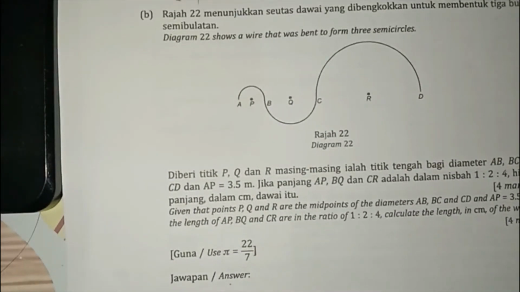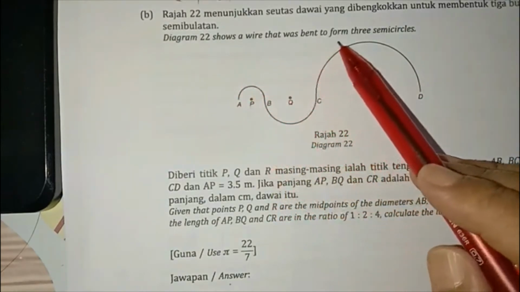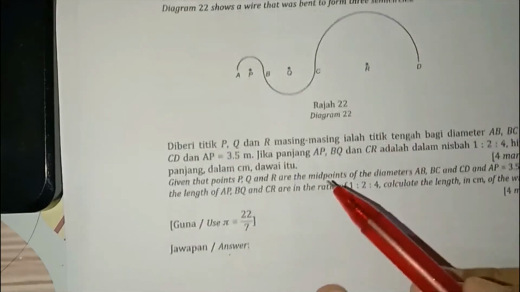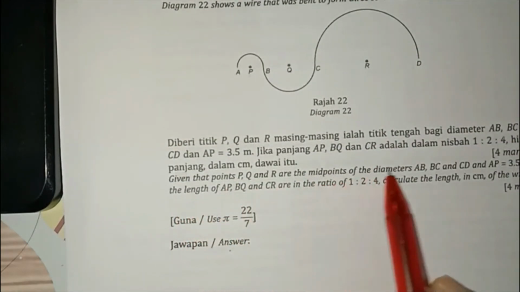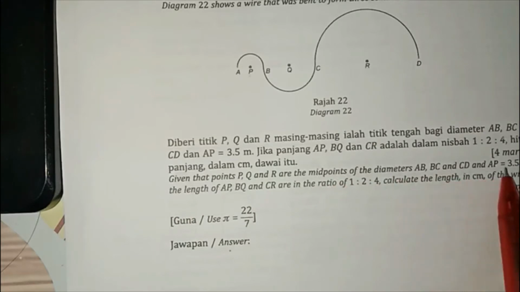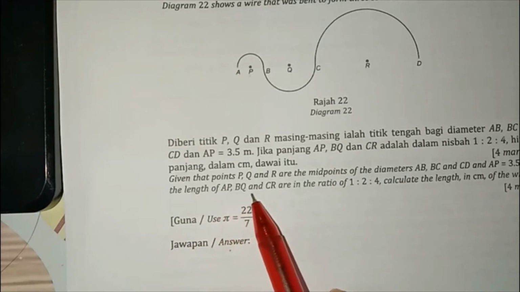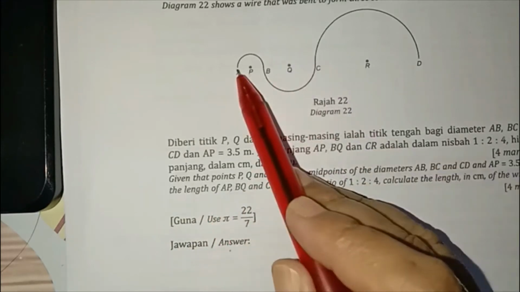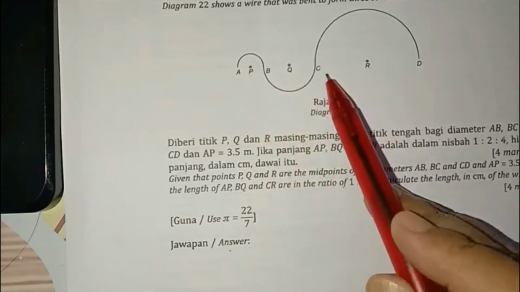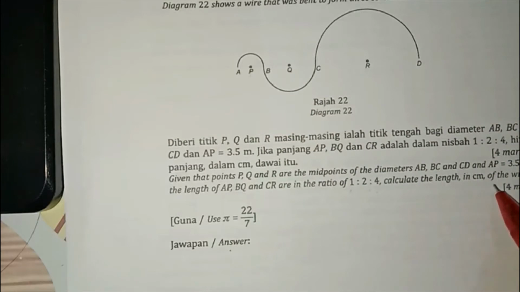Okay, B, we have diagram 22 shows a wire that was bent to form 3 semicircles. Given that points PQR are midpoints of the diameters AB, BC, CD, AP is 3.5. If the lengths of AP, BQ, CR are in a ratio of 1 to 2 to 4, AP, BQ, and CR mean the radius. Calculate the length of the wire.